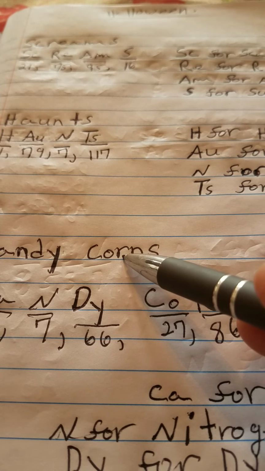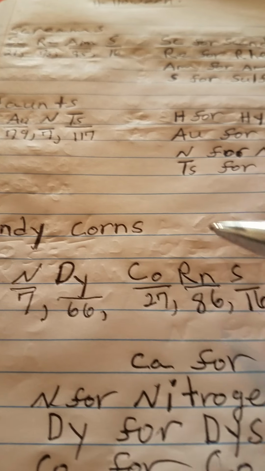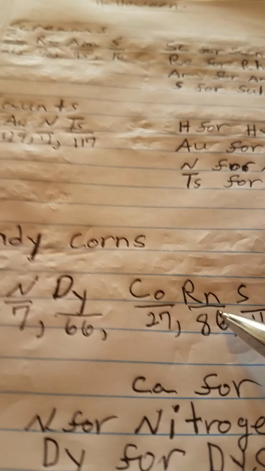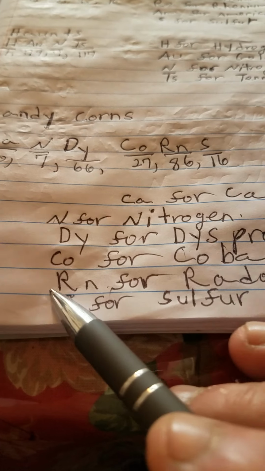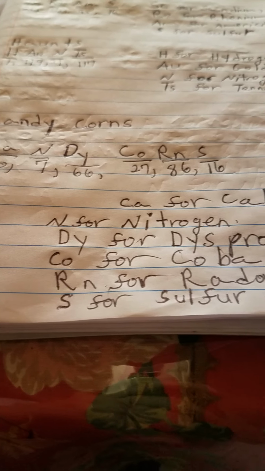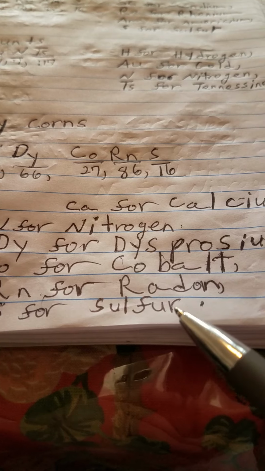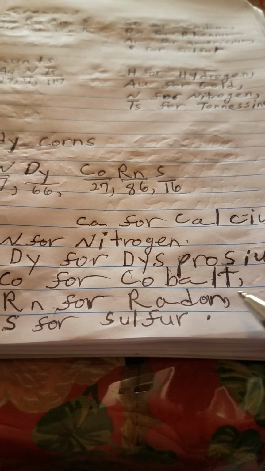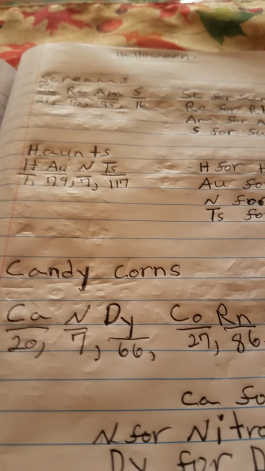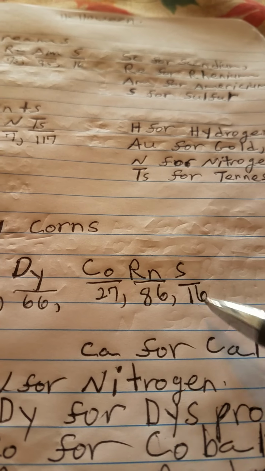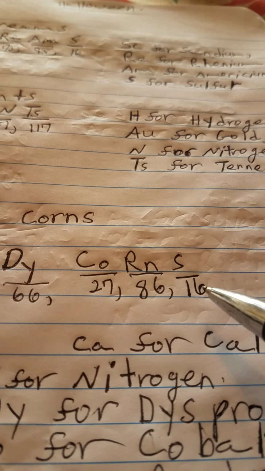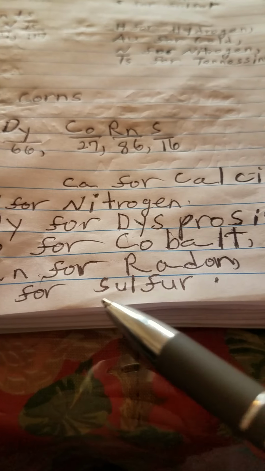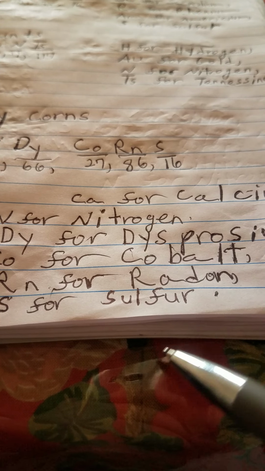And then we got R and N. We took the small r and made it into a capital R and a small n. Capital R and a small n has an atomic number of 86 and is the chemical symbol for radon. The element radon is spelled R-A-D-O-N. Then we got capital S for sulfur, with atomic number 16, which is spelled S-U-L-F-U-R.